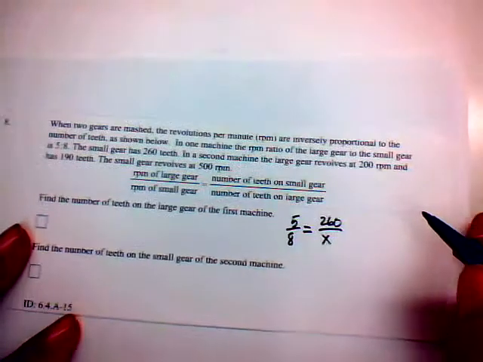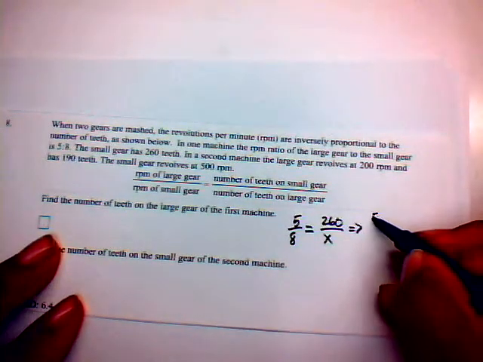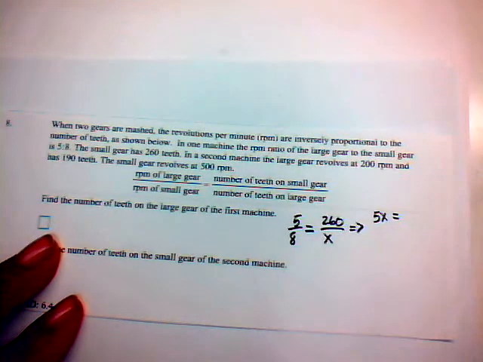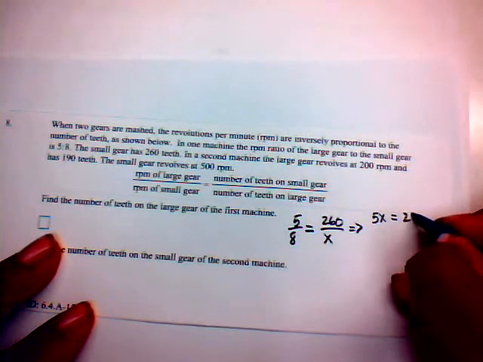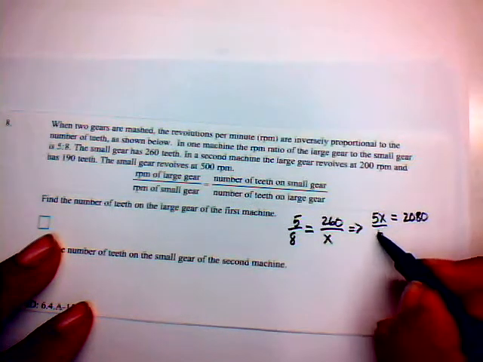Now let's do some cross multiplication and solve for x. 5 times x, that's going to be 5x. That's going to equal 260 times 8, which will be 2,080. So 5x is equal to 2,080.